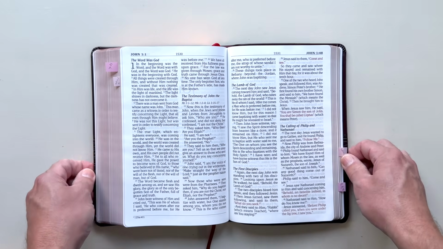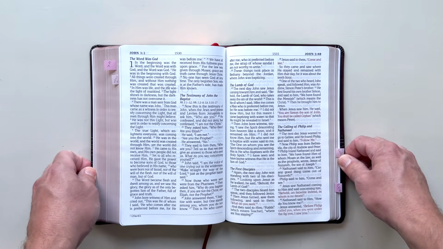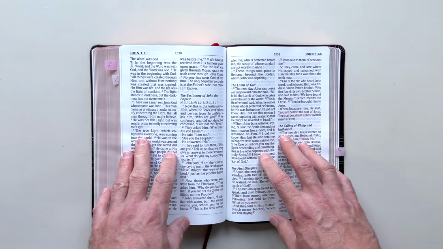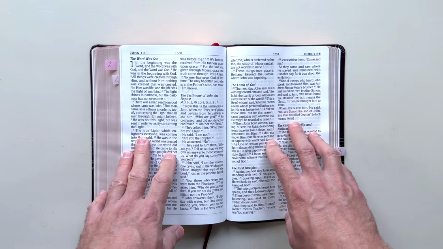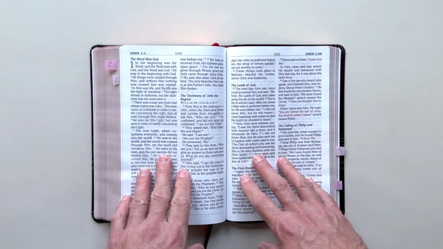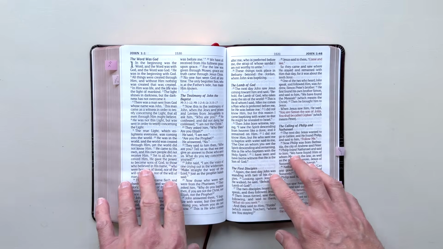This is, in my opinion, one step above or better than the New King James. So if you're familiar with the New King James, you're going to feel at home with this, or very, very similar.